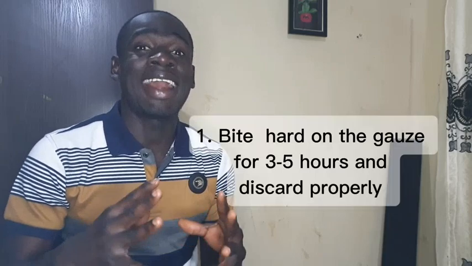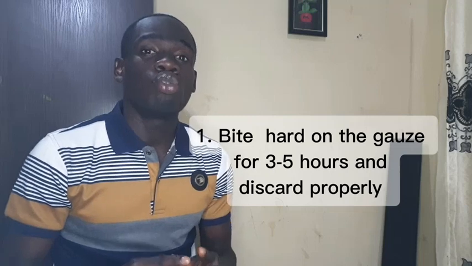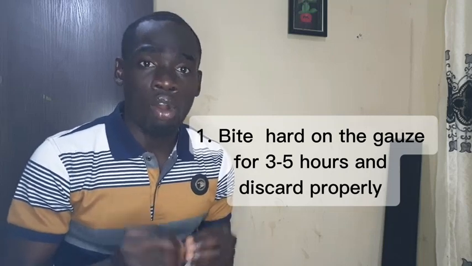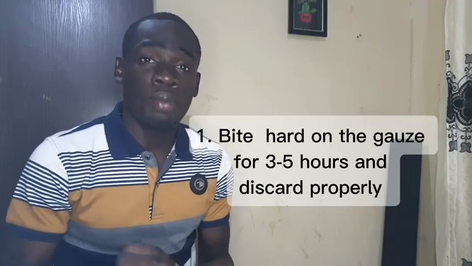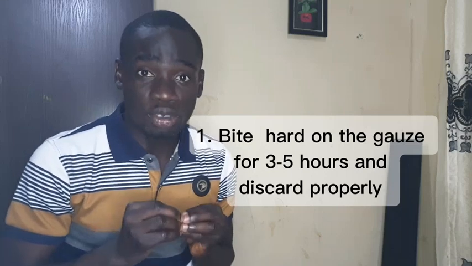Number one, immediately after the extraction, they are going to put a gauze in your mouth. A gauze is a kind of white substance like cotton. They put it in the socket, the extraction site where the tooth was removed. The function of that gauze is to stop or arrest bleeding, so it is your duty to bite that gauze as hard as possible in order for it to stop the bleeding as soon as possible.